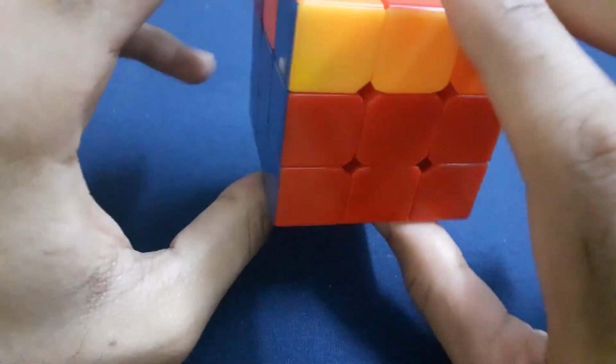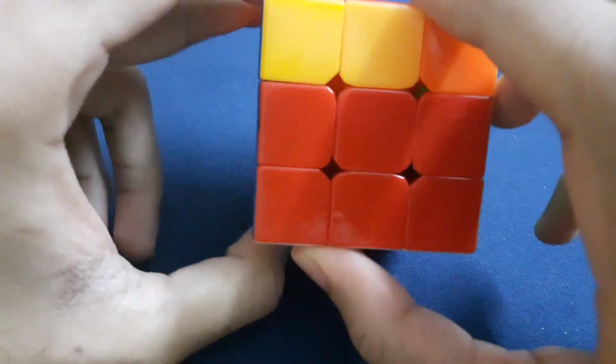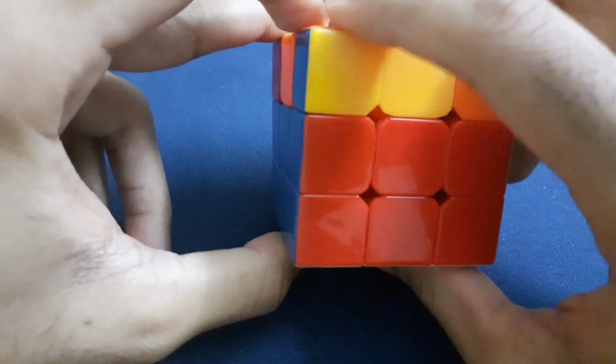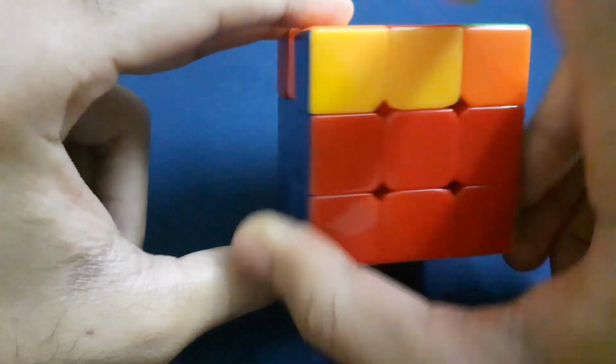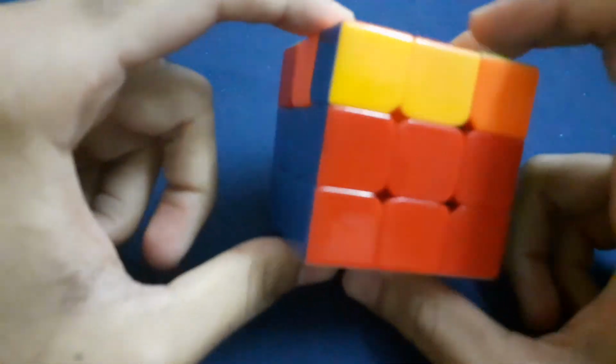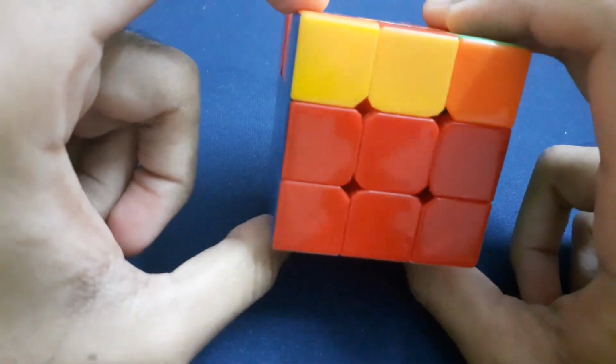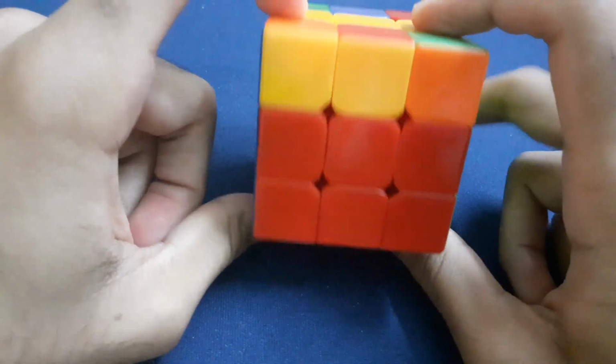So front would be rotating the front aspect of the cube in the clockwise direction, and front inverted would be rotating this in the counterclockwise direction.